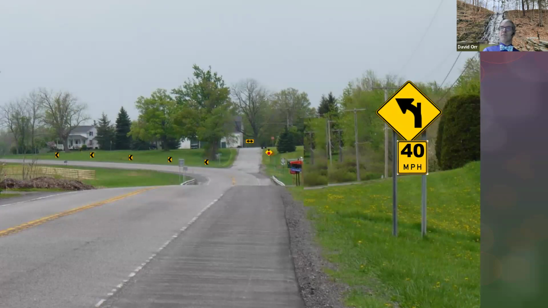I prefer one sign, in this case, 40 mile an hour, curve to the left, straight. It gives them everything they need to know, plus a few chevrons and some stop aheads. Better signage, communicating consistency to the public.